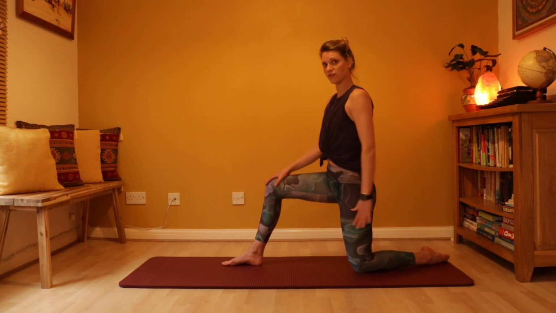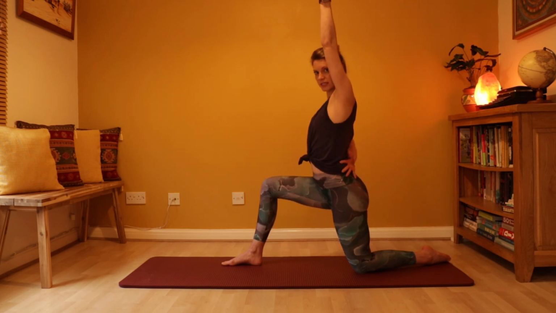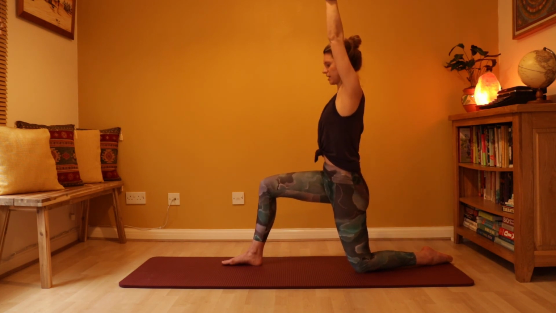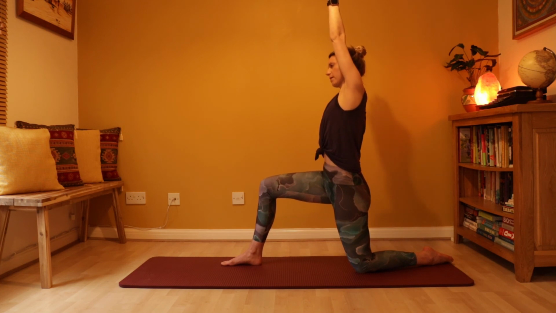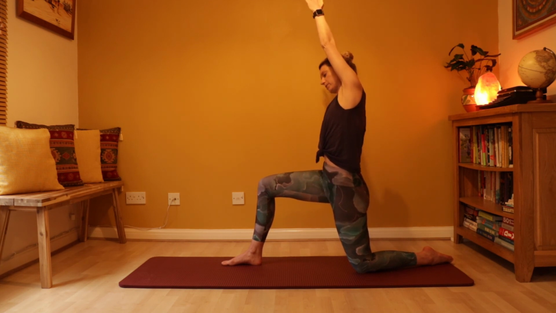Great. Okay, whichever leg you've got in front, take that opposite arm up into the air. Tuck this hip bone under a little. Make sure you're not sitting here into the lower back, which is going to maybe create more aggravation. Push that hip bone forward, lengthen the tail down, other hand on the hip, and then take it over into lateral flexion of the spine. I'm still pushing forward through this hip bone.